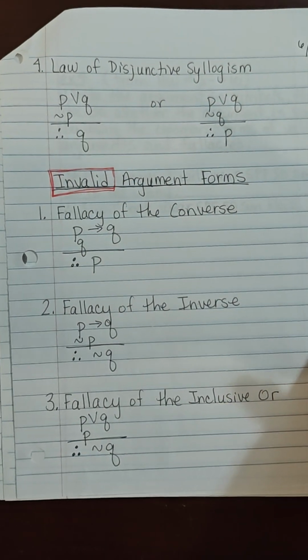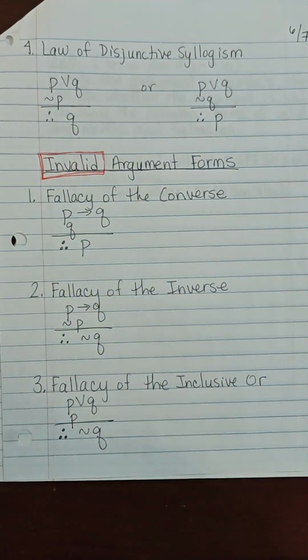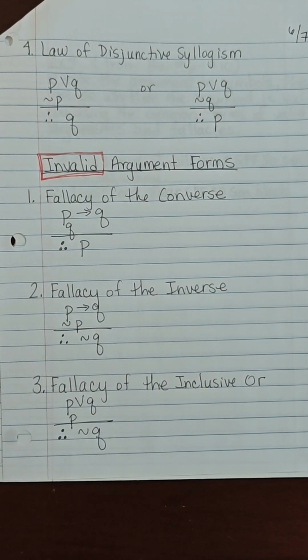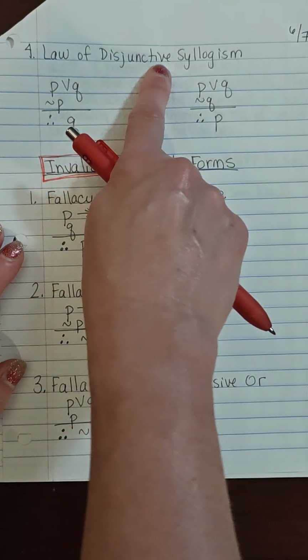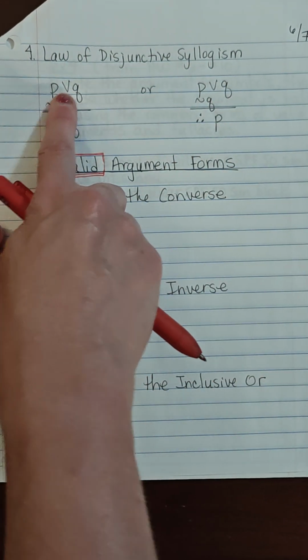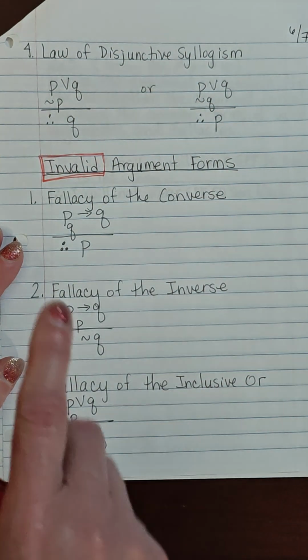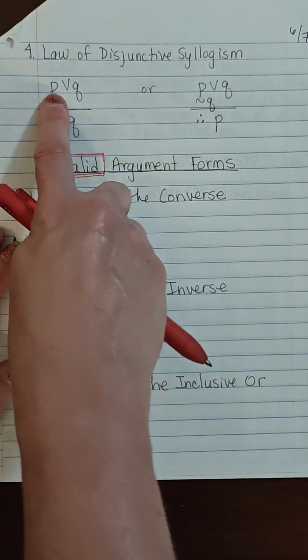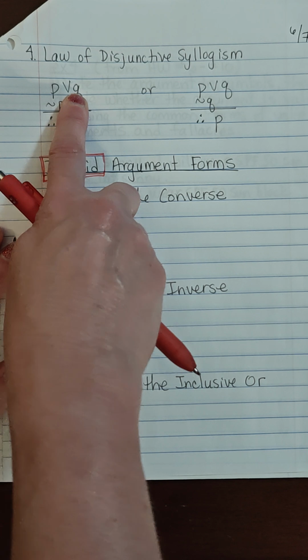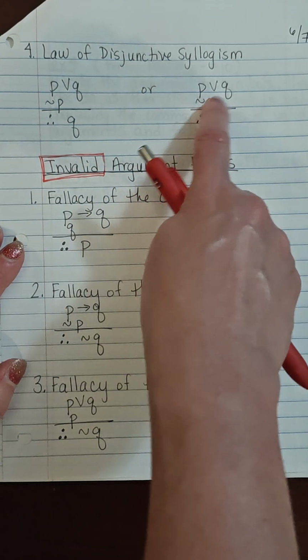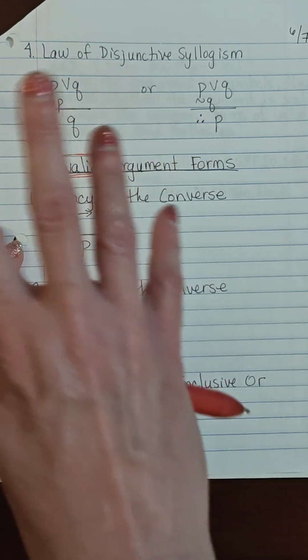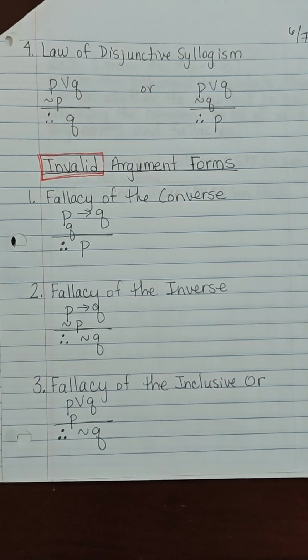Then we have the law of disjunctive syllogism. Now, all four of these are valid argument forms. Okay? This one, this law of disjunctive syllogism, has this disjunction, as you'll probably guess, and it comes in two forms. It says if you have a P or Q statement and P isn't true, then Q must be true. This one says if Q isn't true, then P must be true. Because if it's an or, one or the other, or both, have to be true.